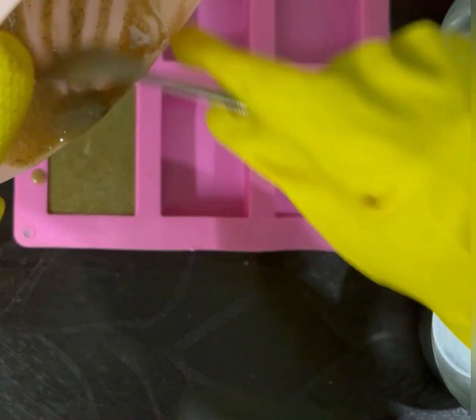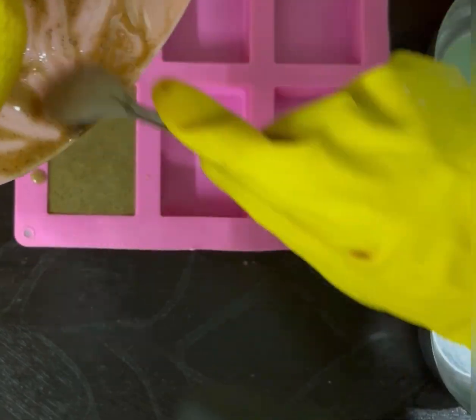So that's it. Our herbal powder method of soap making is done. Hope you're clear with this concept. Formulating your own soaps and making your own soap is an exciting journey.